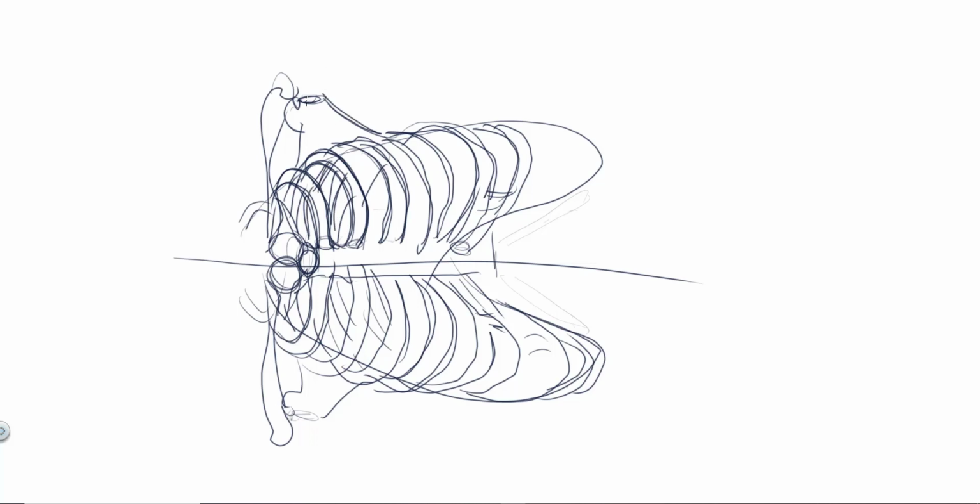This is the area, and this is the collarbone area. Try to draw like this.